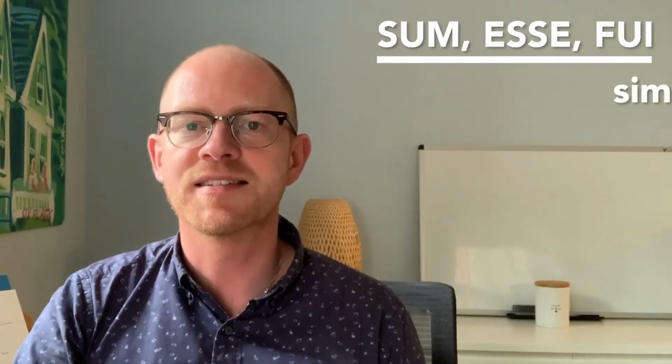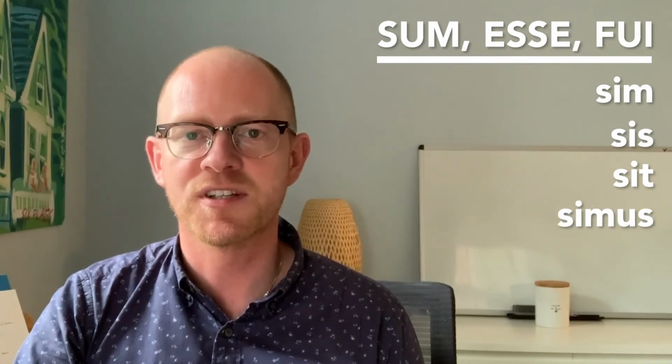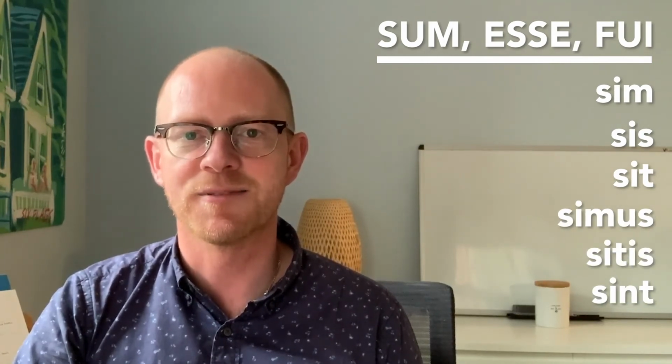The verb sum, esse, fui is an irregular verb and one without a conjugation. Therefore, the forms of this verb in the subjunctive need to be learned separately. But luckily, the subjunctive forms are much more regular than the indicative forms. The present subjunctive of the verb to be is sim, sis, sit, simus, sitis, sint.